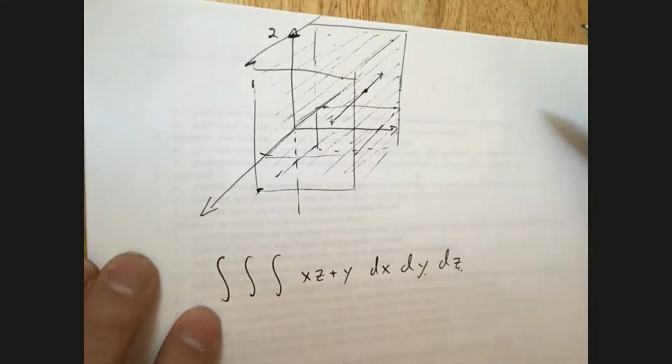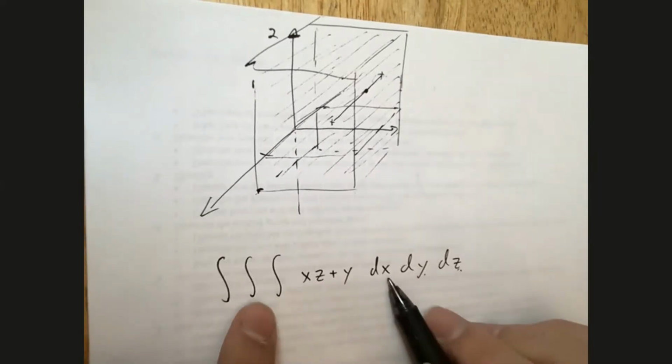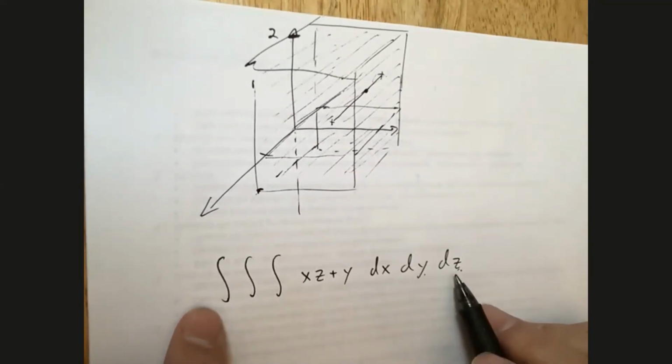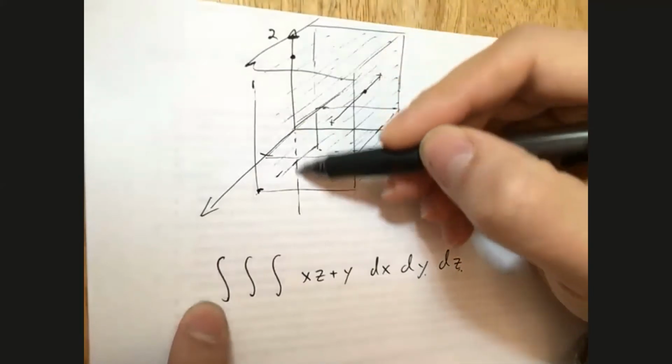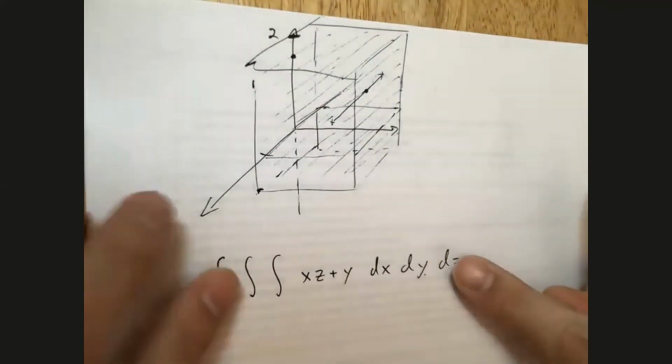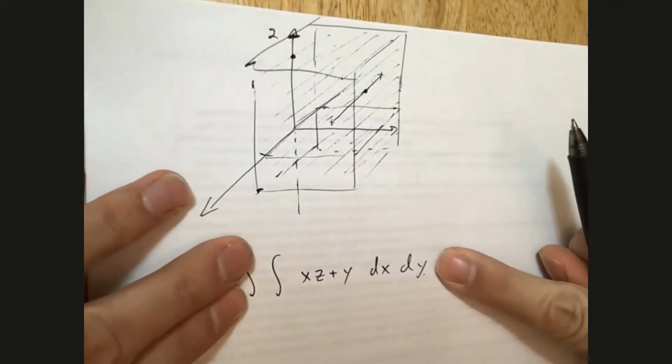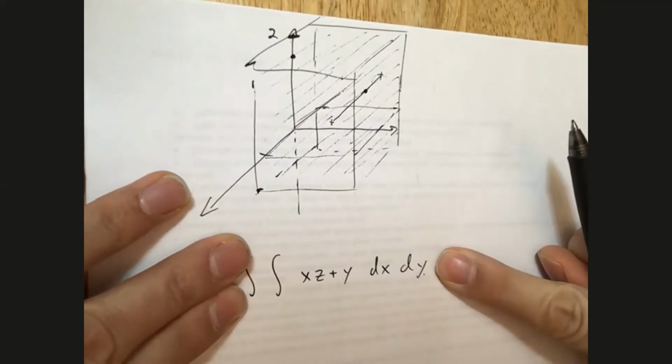Another way to think about it is that for each z, if we pick a point on the z-axis, you're doing an integral with respect to dx, dy. So you could think of that as an area integral.